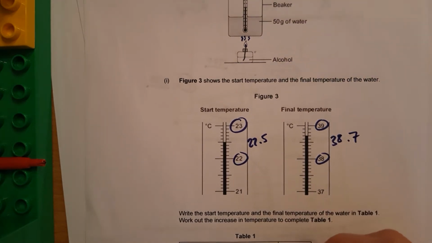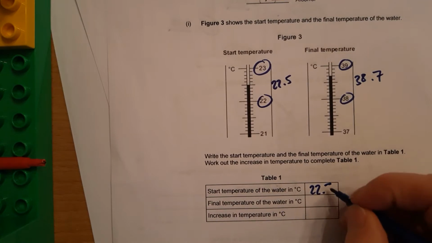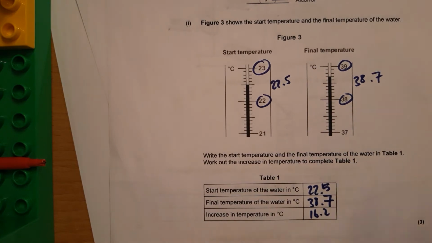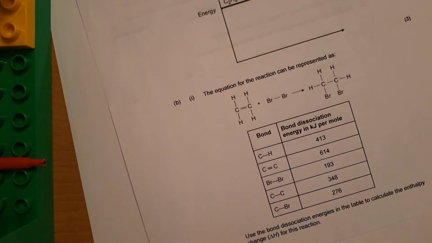Start temperature is 22 point... I'm off the page again. 22.5. Final temperature is 38.7. 16.2. Foundation level stuff. It is genuinely... Okay, that's not hard. It's exothermic because it's releasing heat to the surroundings.